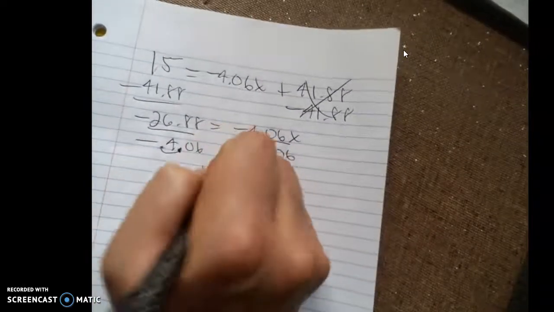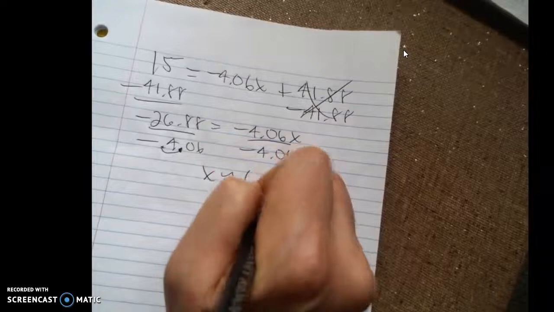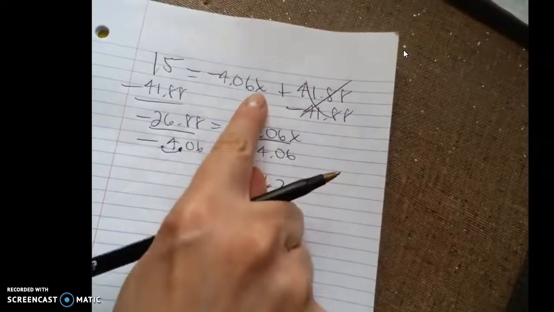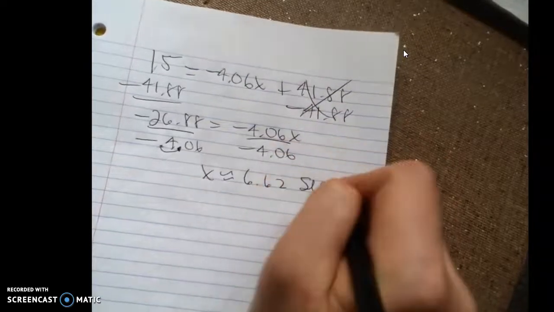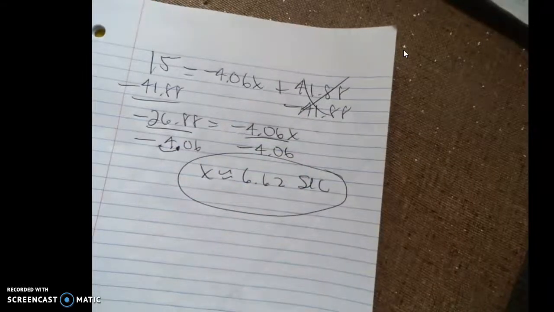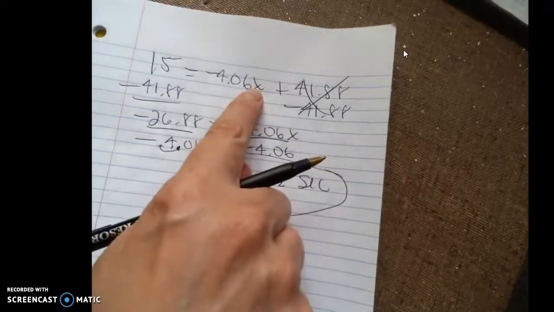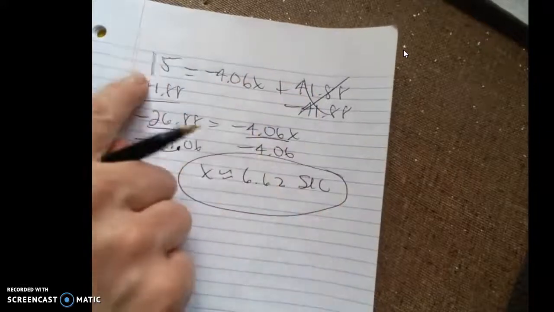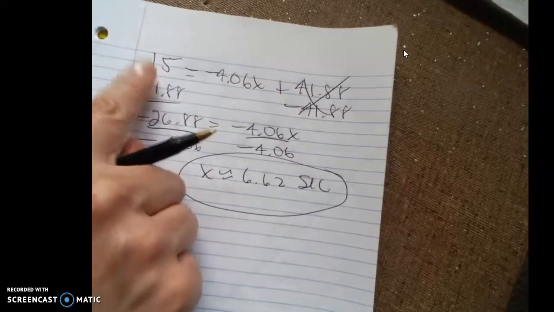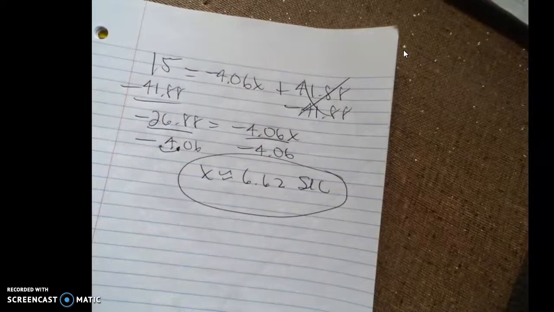Okay, so x is approximately 6.62. And again, what's my input? My input is seconds. Okay, so either way, you can put input in here, which is time, do the math to get output, or if you know output, you can put that there, solve algebra to get the input.